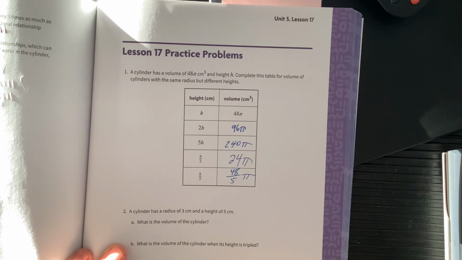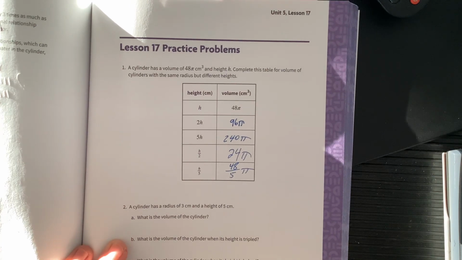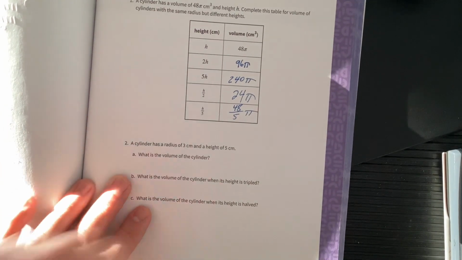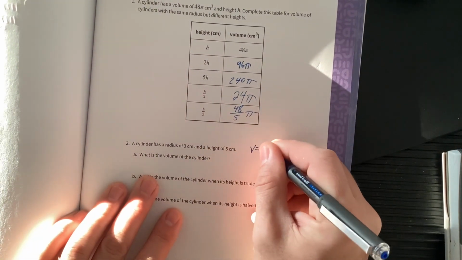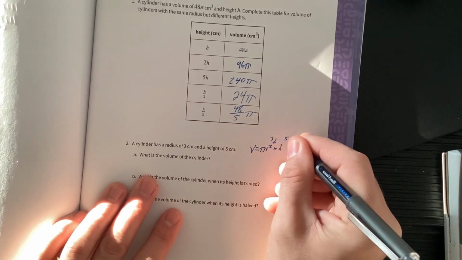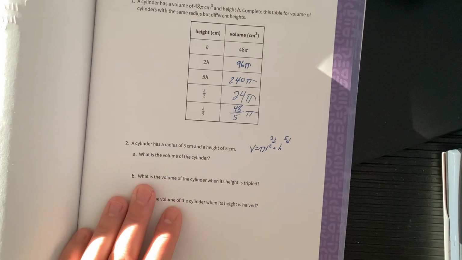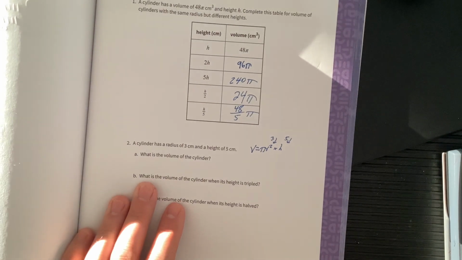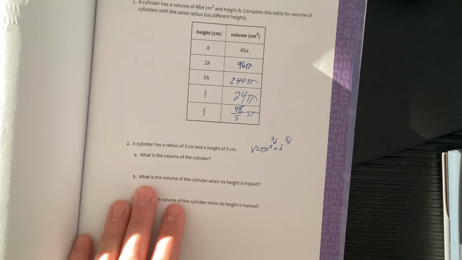A cylinder has a radius of 3 and a height of 5. What is the volume of the cylinder? Volume equals pi r squared times the height. The radius is 3, the height is 5. So 3 squared. Adam, what's 3 squared? 9, thank you.